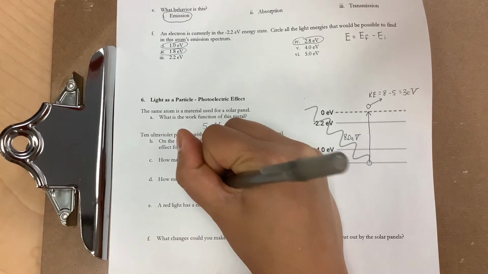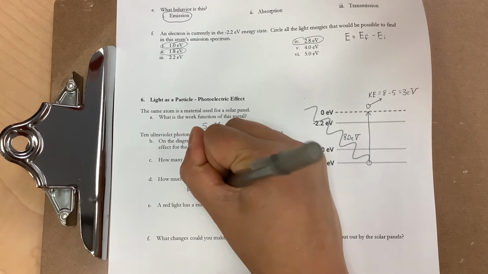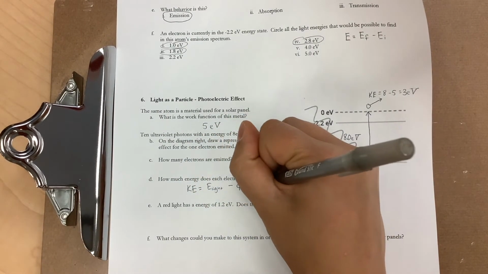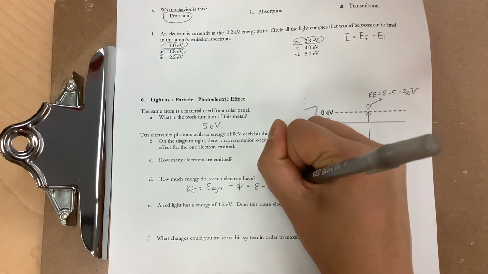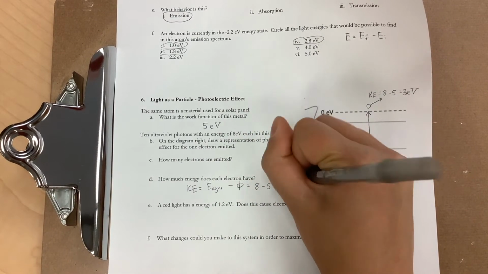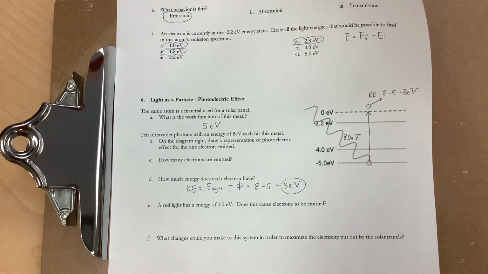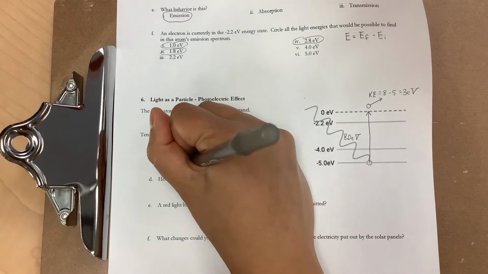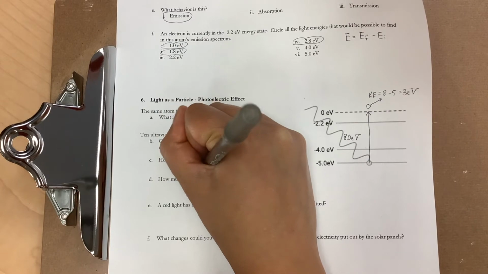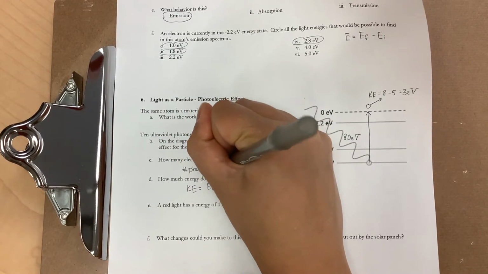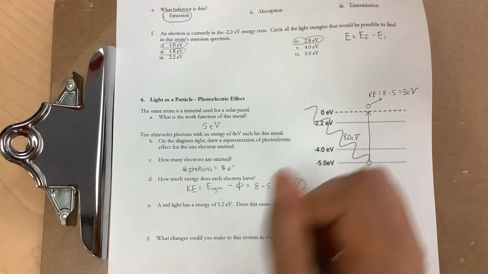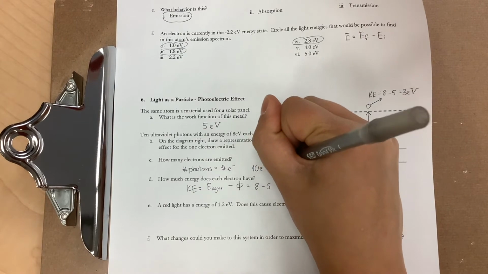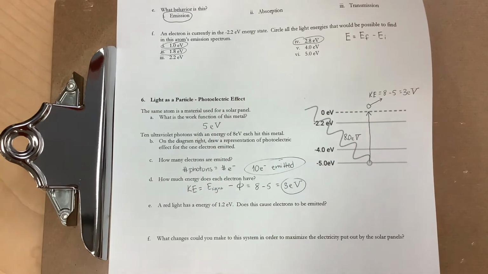Calculating kinetic energy is as simple as taking the energy of the light and subtracting the work function, because it needs to overcome the work function in order to escape. So each of the electrons has 3 electron volts. And there are 10 electrons emitted because there's 10 photons to start. The number of photons, the number of little light waves that comes in, equals the number of electrons. So in this case, if 10 ultraviolet lights came in, then 10 electrons emitted. So there are 10 electrons with 3 electron volts each.